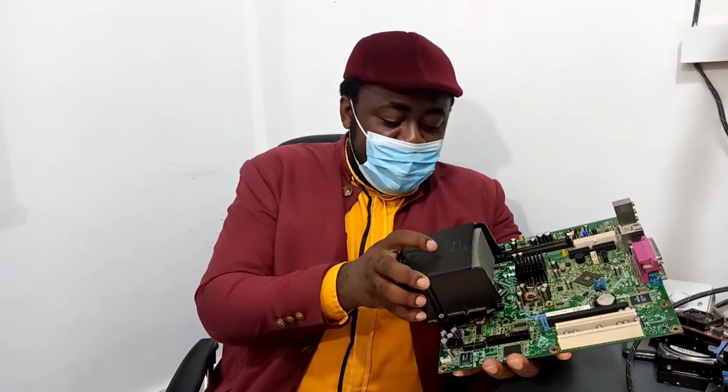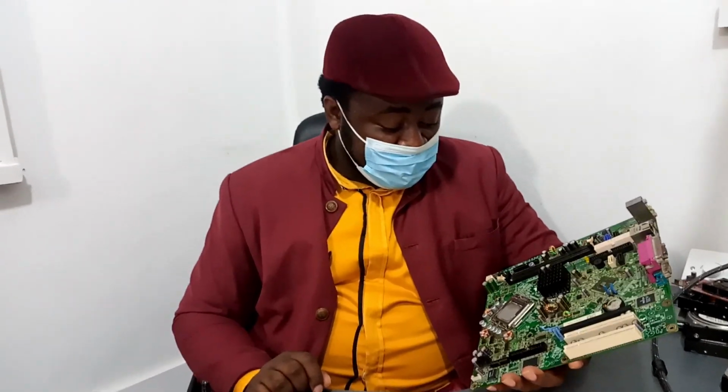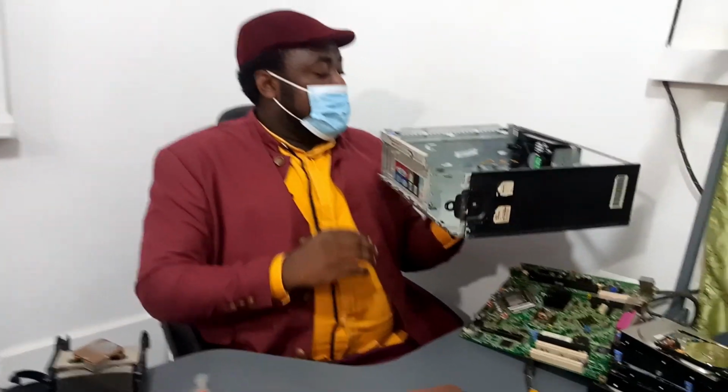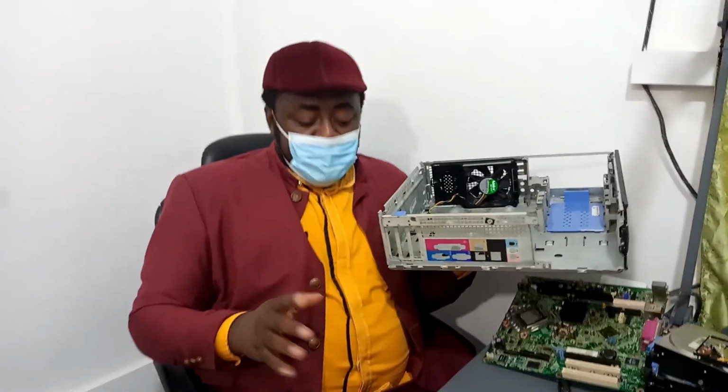By just applying this, it's already like glue. You see? It has held it a little bit. I'm trying to remove it, but it's a little difficult. Alright, so I've separated it. So anytime you want to place the heatsink on the CPU, you need to apply your thermal paste. Is that okay? Alright.